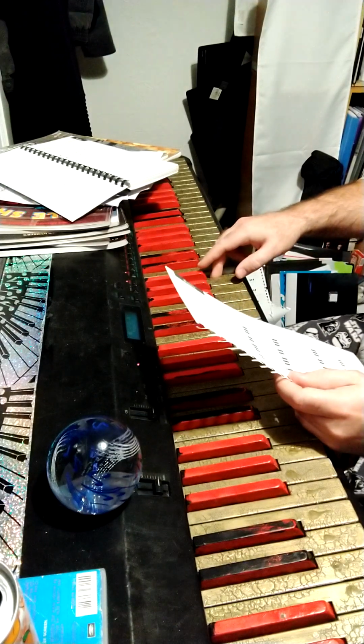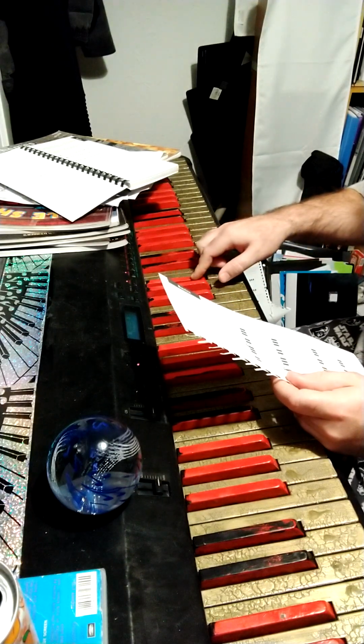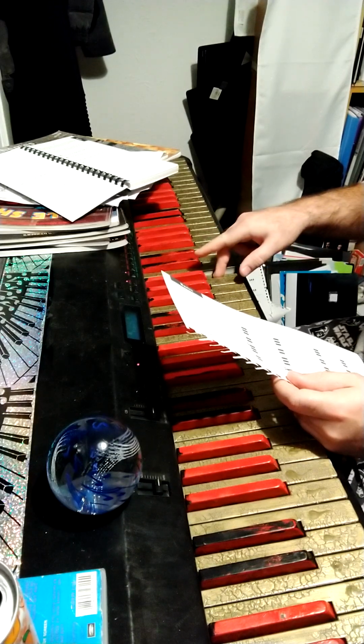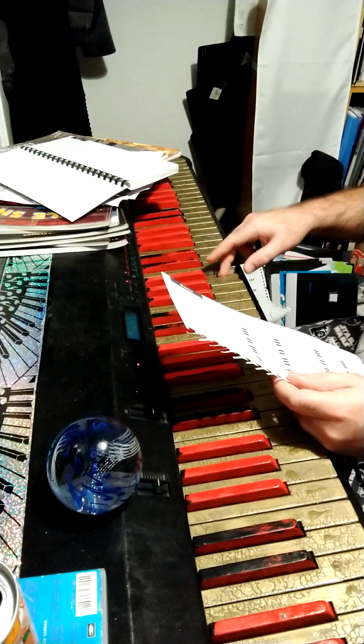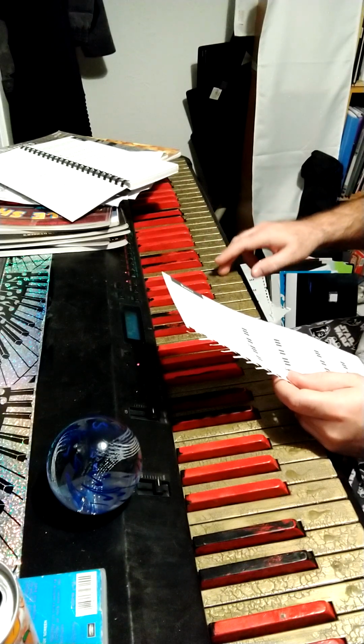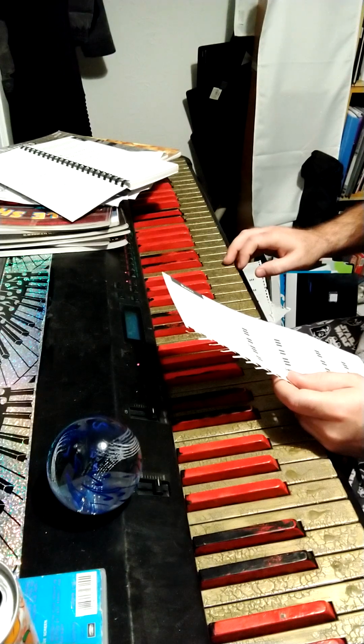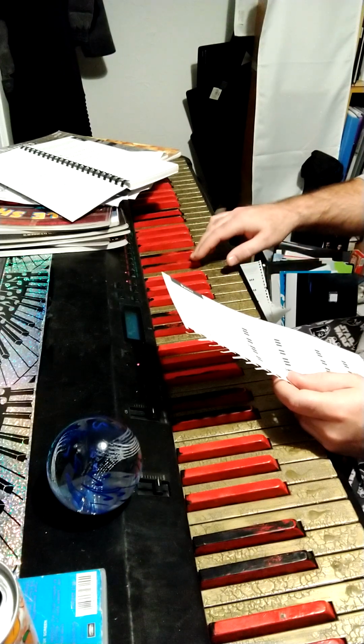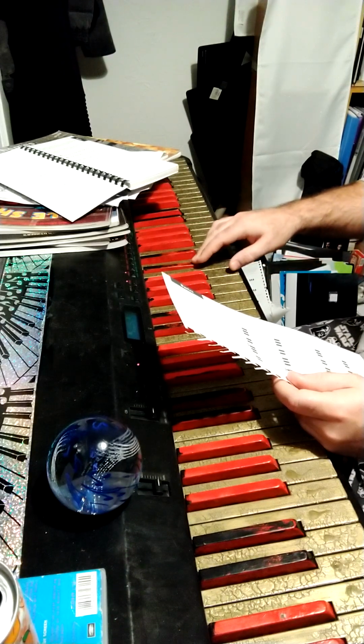So B becomes a B flat, but then when it's a natural again, it goes back to B. So it isn't a B flat anymore. Or a C sharp is there, and then it becomes a natural and it goes back to C.